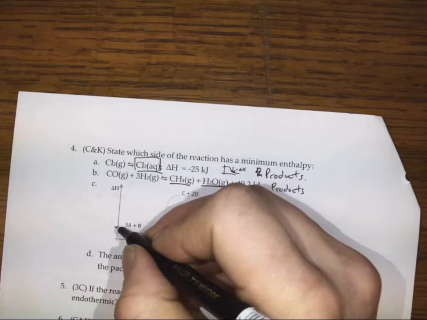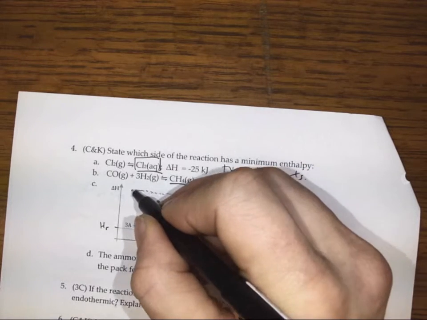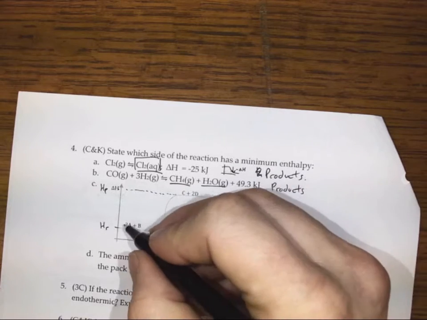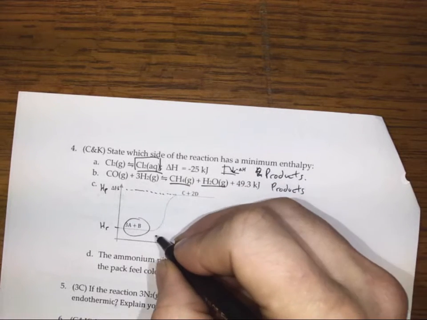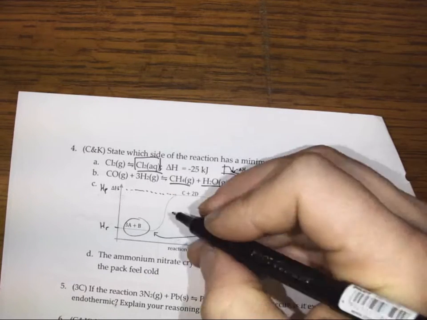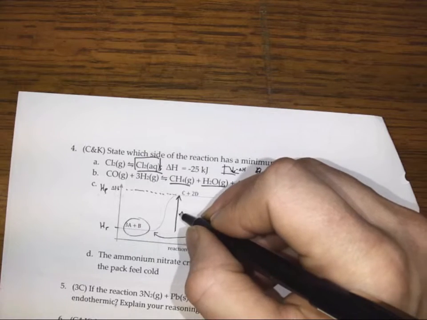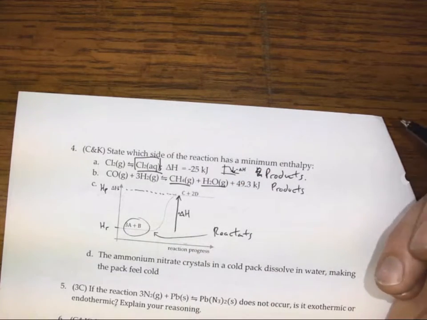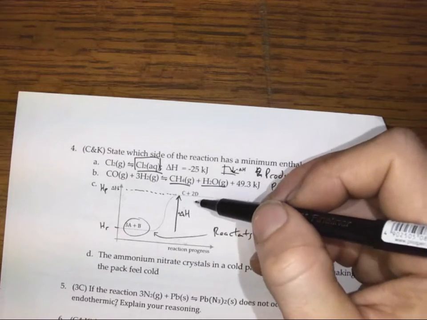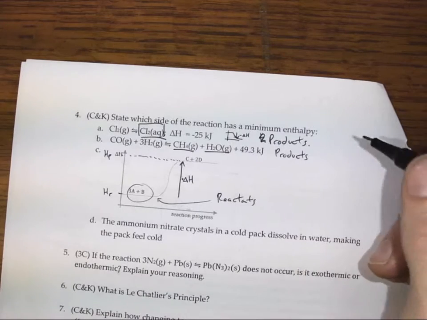Quite the opposite here. The enthalpy of our reactants is quite small, but the enthalpy of our products is quite large. So our minimum enthalpy is here with our reactants. And this shows an increase, a positive enthalpy change. We're taking in energy to form these products, and so that vessel will feel cold as a result.